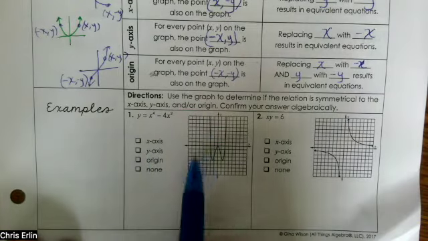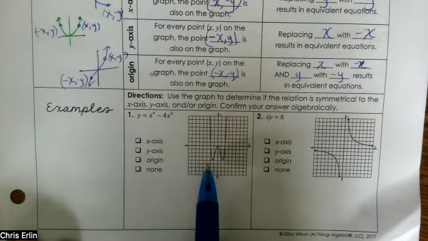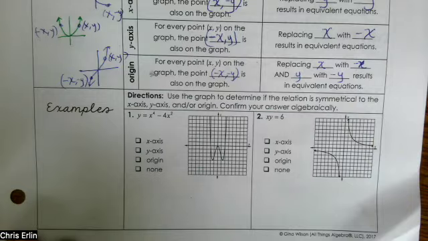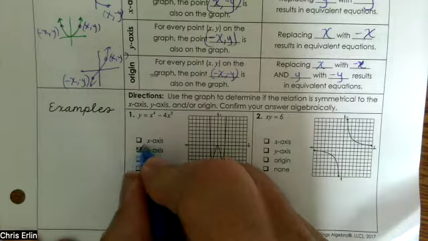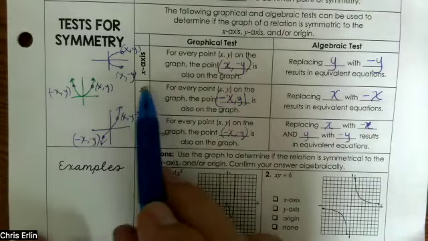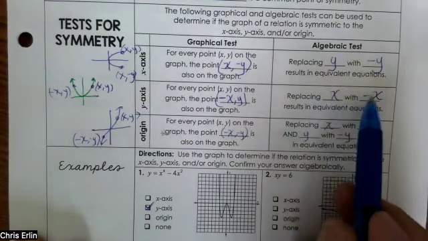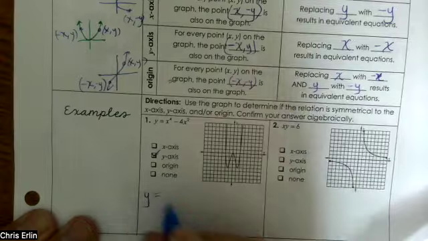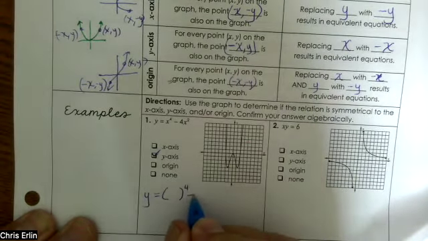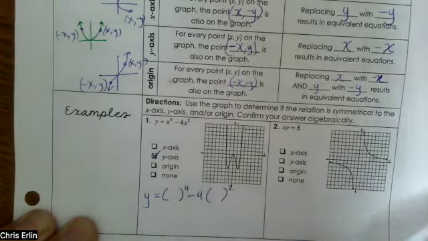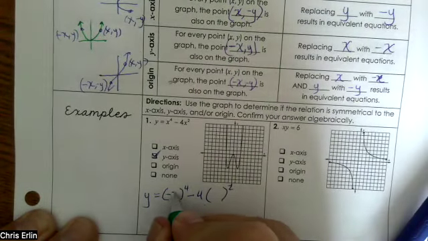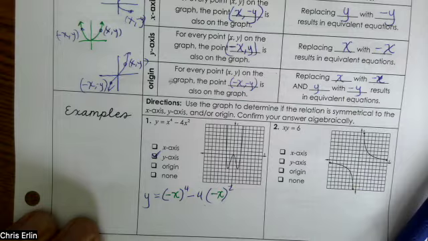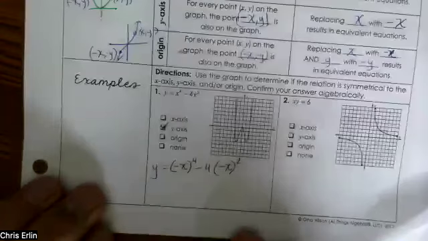If I take a look at this graph, what would you say is the symmetry: across the x-axis, y-axis, or origin? Y-axis, good. Now, if we think it has y-axis symmetry, we should be able to replace x with negative x and get the same thing. So I take this equation that I started with, y equals, but instead of x, I put in parentheses as placeholders, and I replace each x with negative x. And then I simplify.